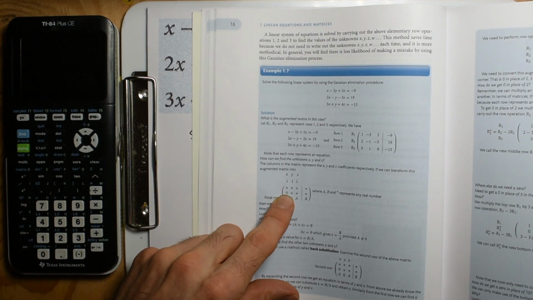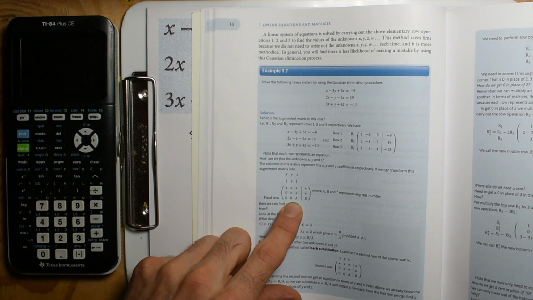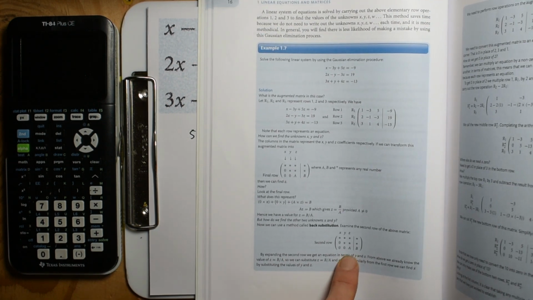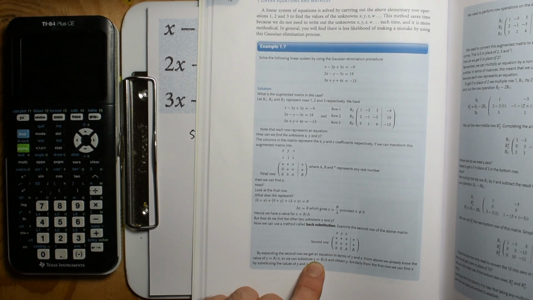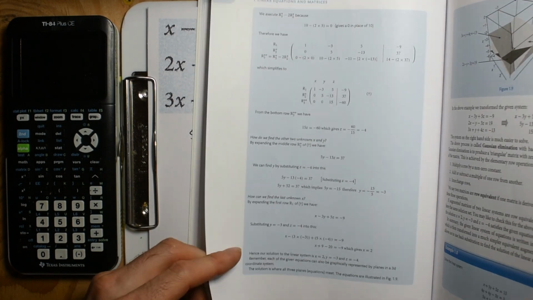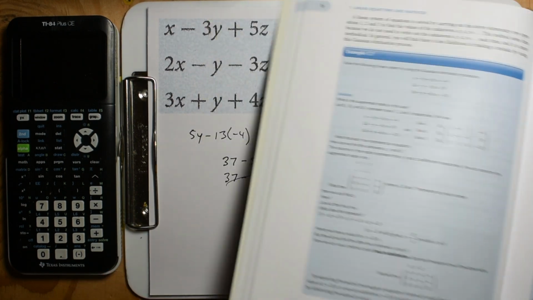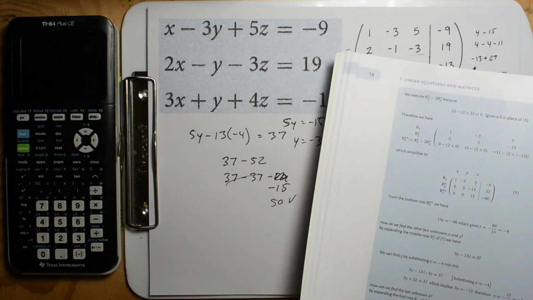You know what I mean? You're getting this one to be 0, maybe that one to be 0, and lastly that one to be 0. And then you have AZ is equal to B, so Z is B over A. But then you're going to try to get this to be a 1. That's going to be our next step. So that's pretty sweet.